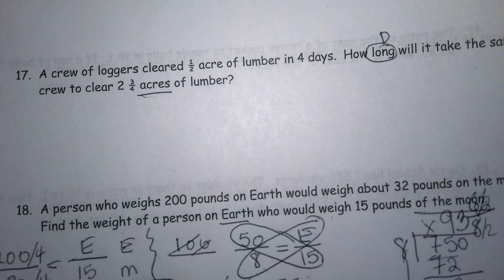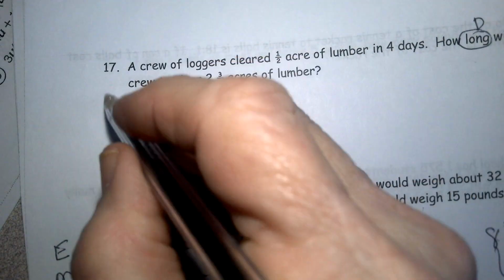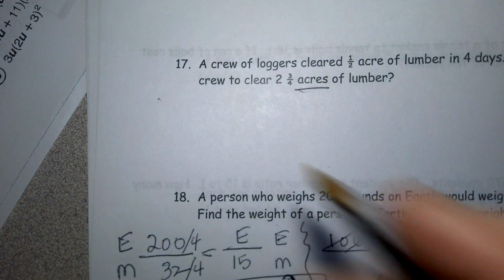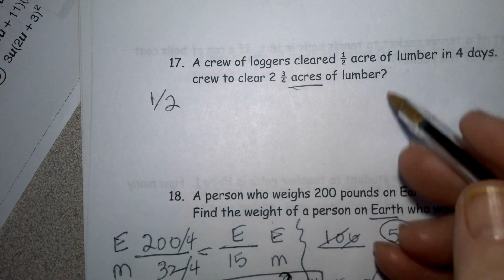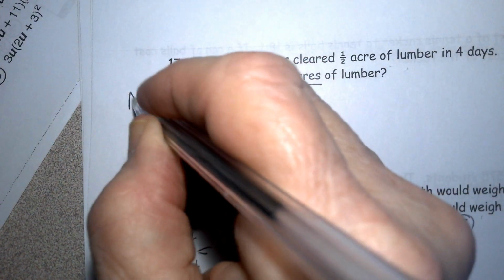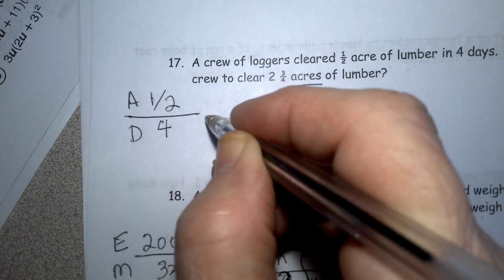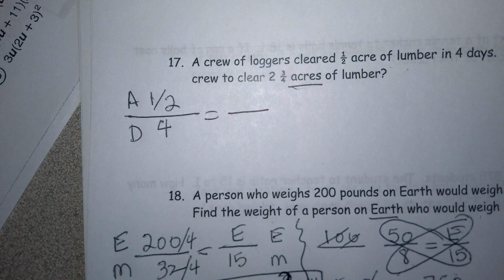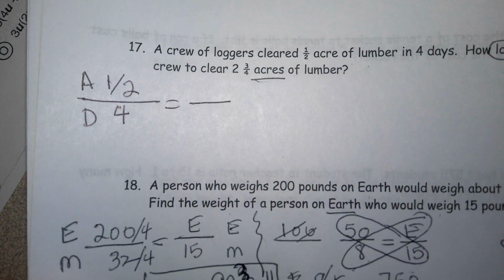So do we have a ratio of 2 things that go together? Yes. The what and the what? The lumber and days. Yeah, so that 1/2 over 4. I'm going to start way over here because we're going to need some room to work. So 1/2, do you want to call it lumber or acre? Acre. Okay, 1/2 of the acre per 4 days. I'm going to do it in fractions because most of our answers are in fractions.